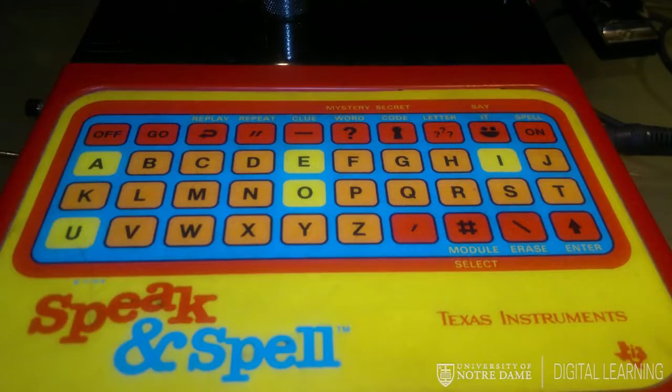Now, along comes Texas Instruments. Have you ever seen this device? It's a Texas Instruments Speak and Spell. It was meant for children. What it did was, it taught children letter sounds and words and the way we make up words with those letters. The genius of it was that it used a chip to digitize sound.